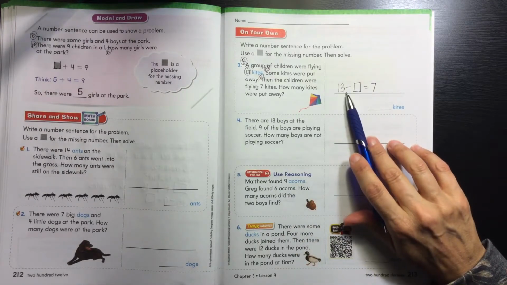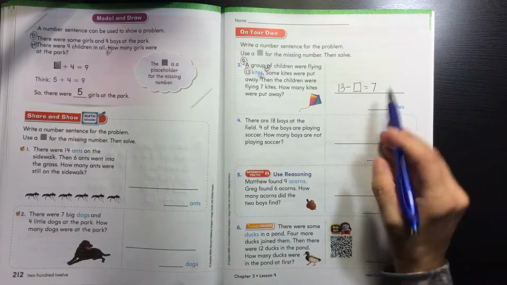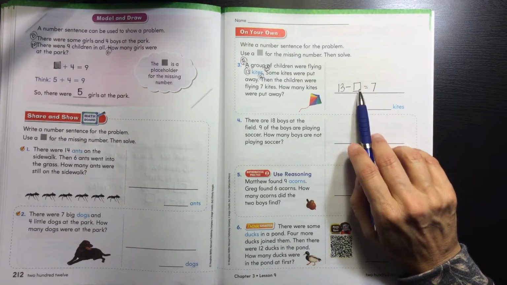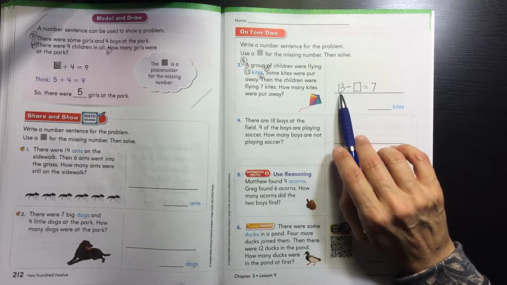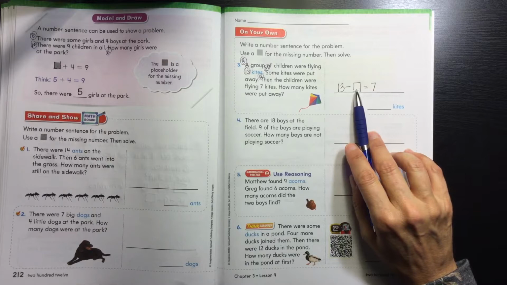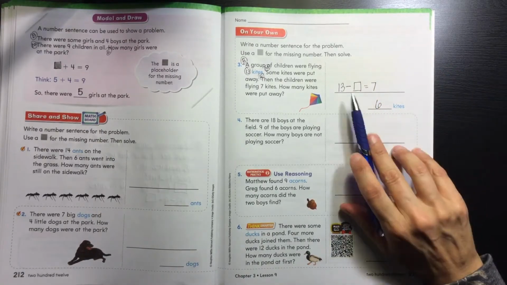So you can use whichever strategy you would like to solve this problem, but if you look, it's a missing addend problem. So you can think to yourself, 7 plus what would equal 13? Pause the video and figure out how many kites were put away. That's right, 7 plus 6 equals 13. So 6 of the kites were put away.